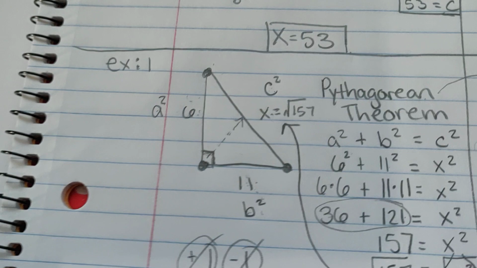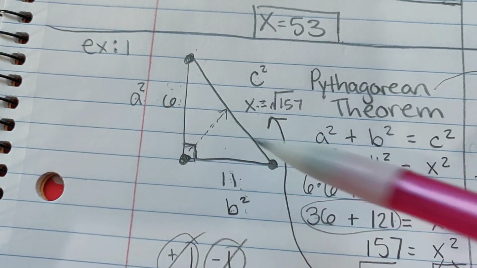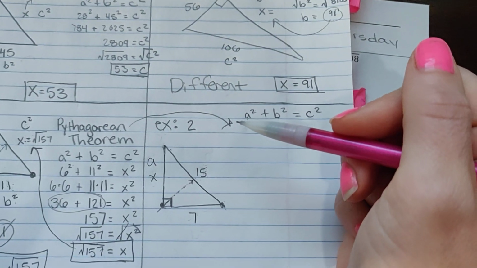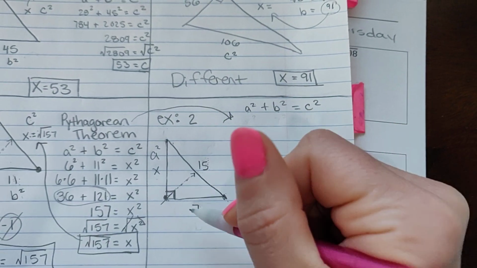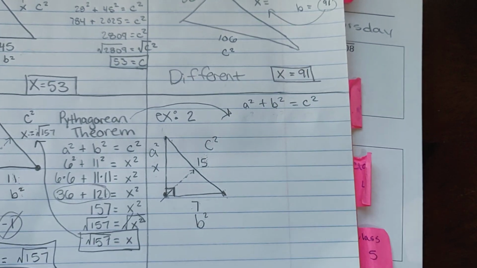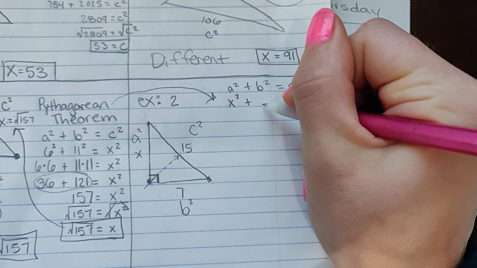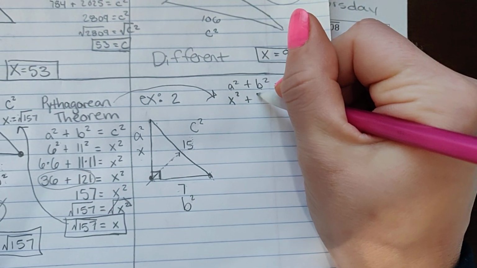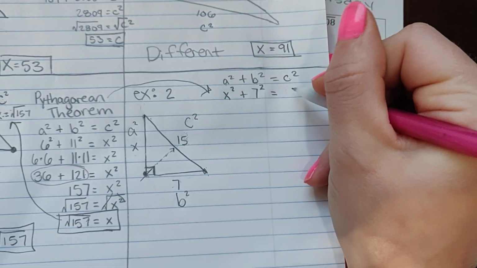So, just like over here, when I knew which side was the hypotenuse, I labeled my A, my B, and my C. I'm going to do the same over here. This side is going to be A. This likes to go out of focus. This is side A, and I'm going to square it so I remember to square my X. And this is my side B, squared. And this is my side C, squared. So my A is X squared plus my value of B, which is 7. So I'm going to put 7 squared equals my side C, that's 15 squared.